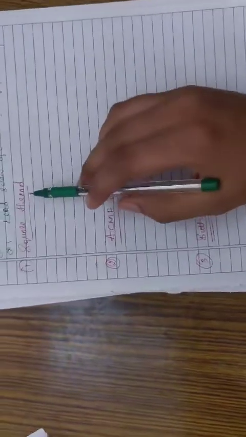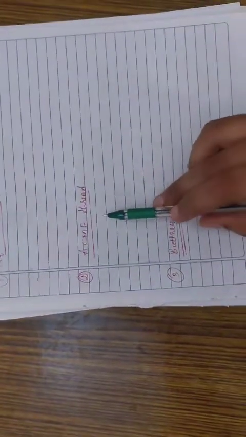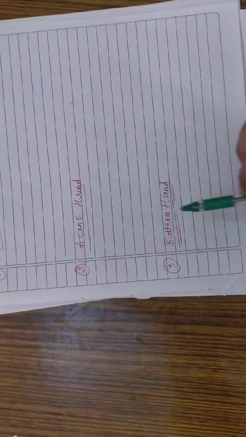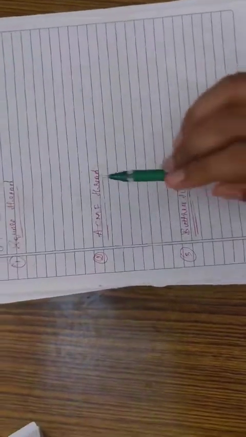As discussed in the previous video regarding the functions of the screw thread, in this one we have three types of threads. The first one is square, the second is ACME, and the third is buttress thread. In the square thread, I will just write the profile of this one.